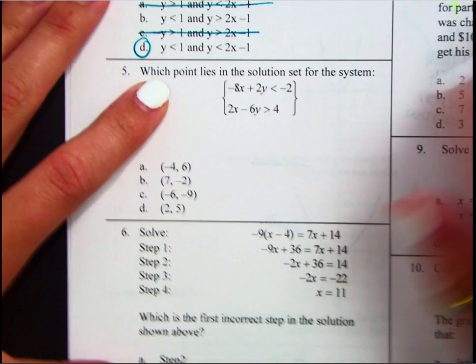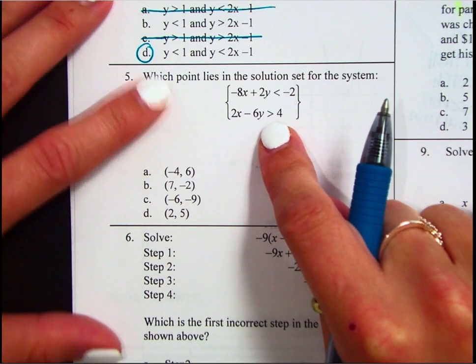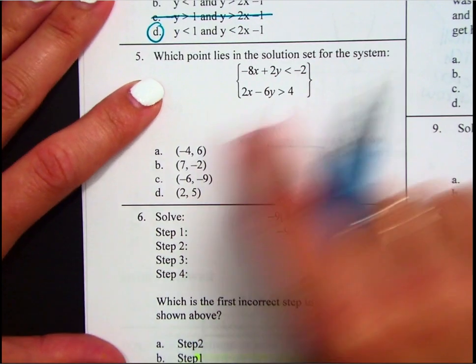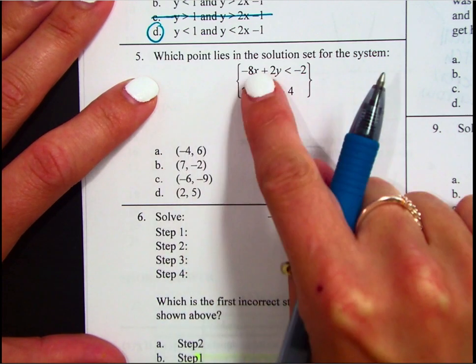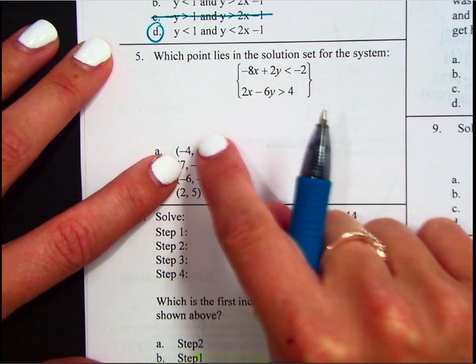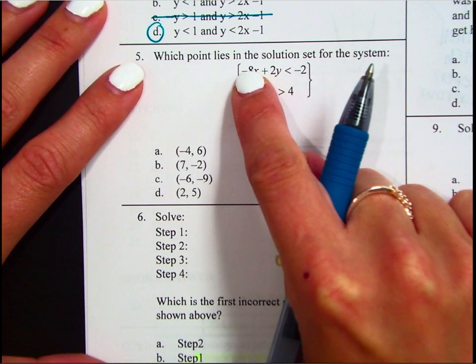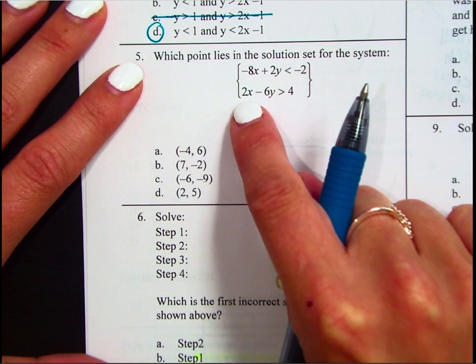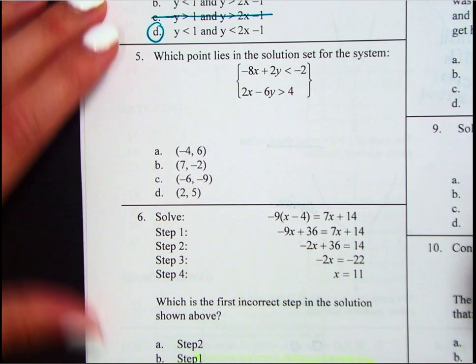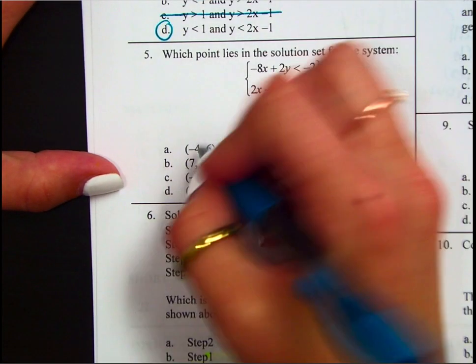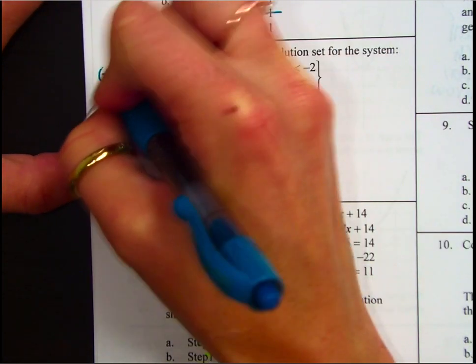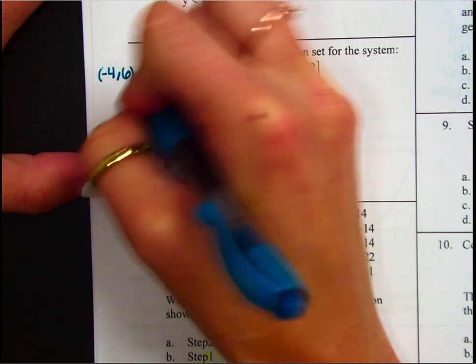Number 5, which point lies in the solution set for this system? What we're going to do to figure out if the point is in the solution set is plug it in for x and y, not only in the first inequality, but it also will have to work in the second inequality. I'm going to start by plugging in (-4, 6) to see if it works.